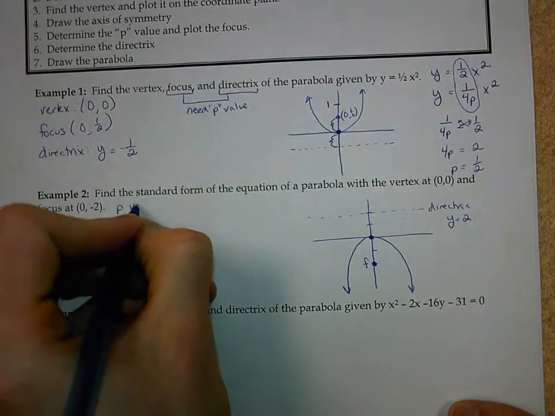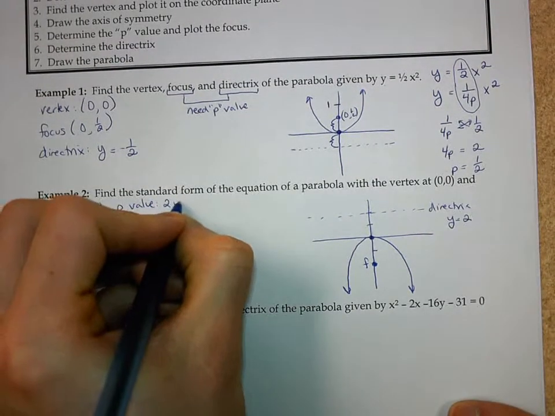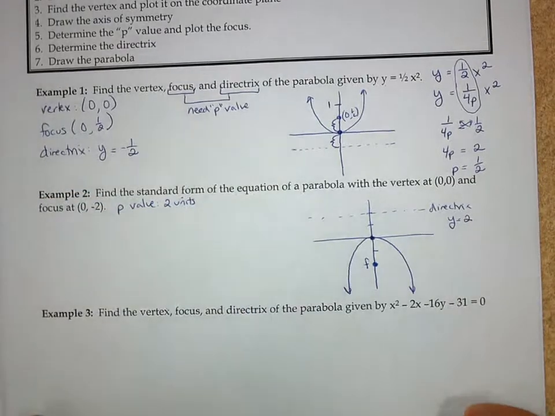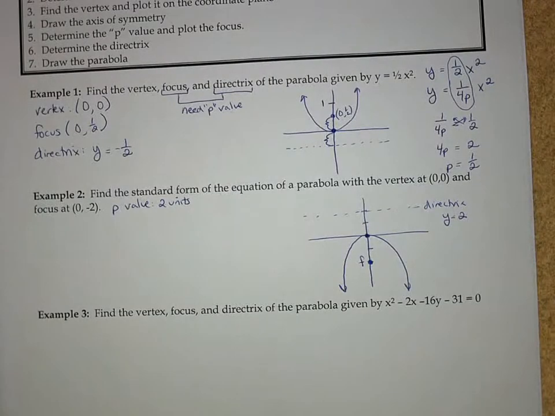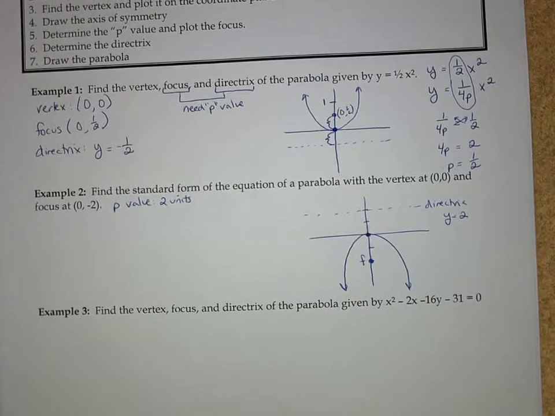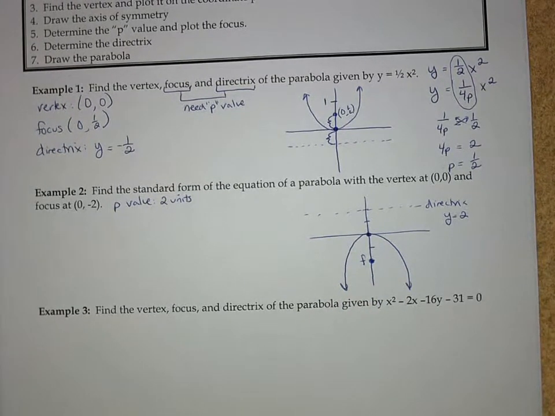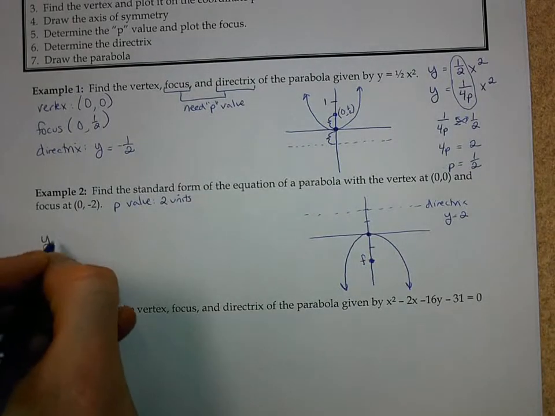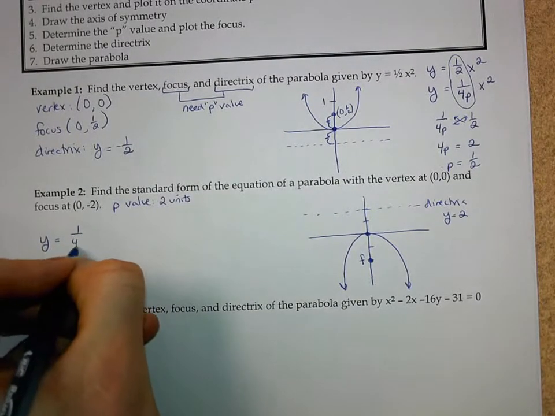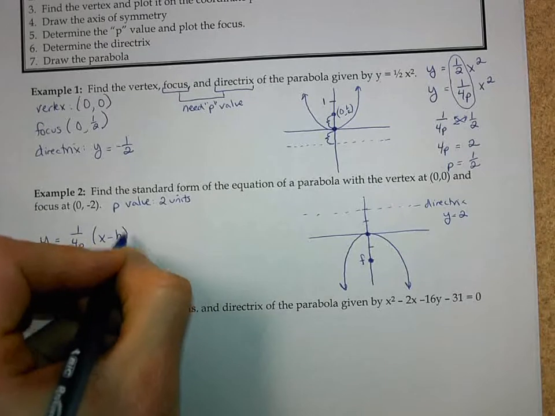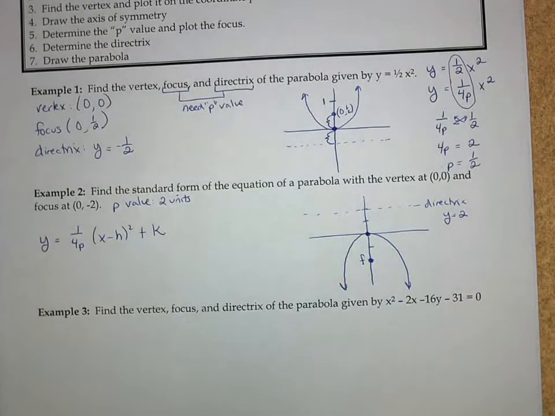So my p-value is 2 units. Since I've got this parabola here, we'll use our standard form for a vertical parabola, which is going to be y equals 1 over 4p times x minus h quantity squared plus k.